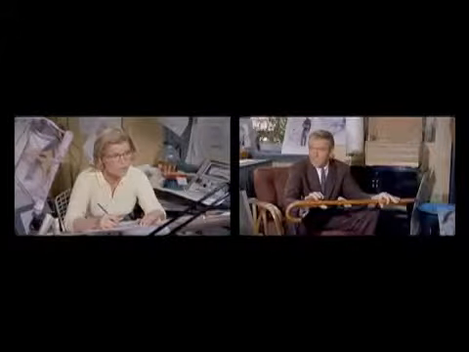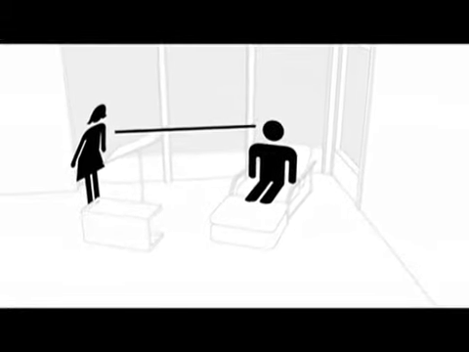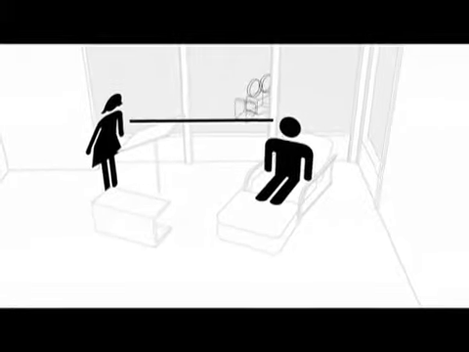When cutting between two characters who are interacting, this is what adherence to the 180-degree rule looks like. However, if the camera jumps the line, the character's position in the cinematic space becomes incoherent, like this.